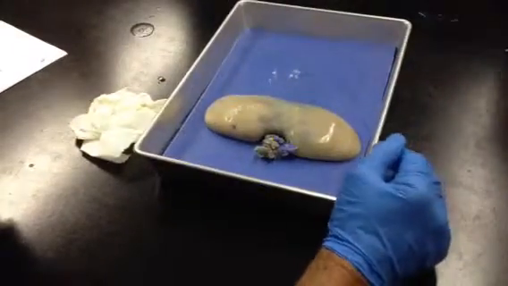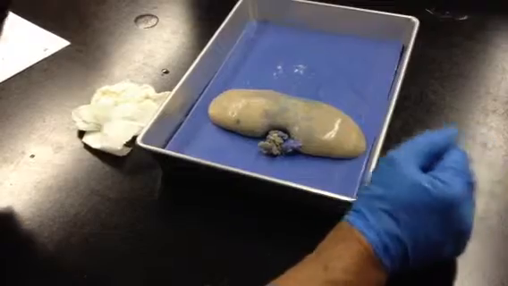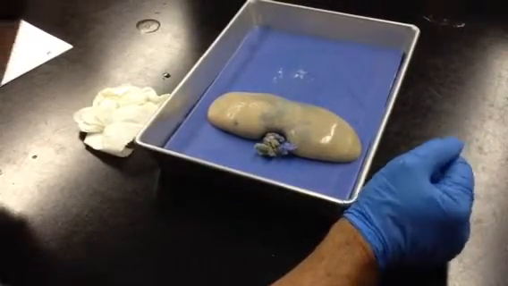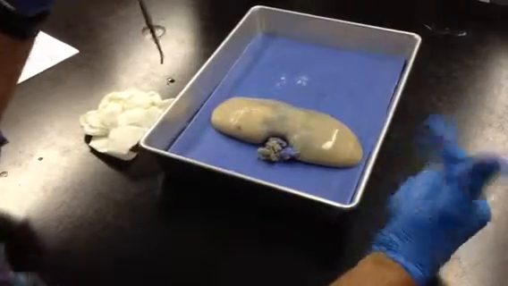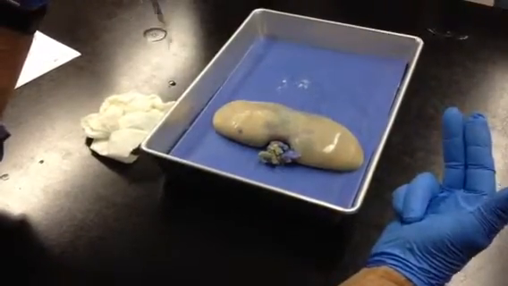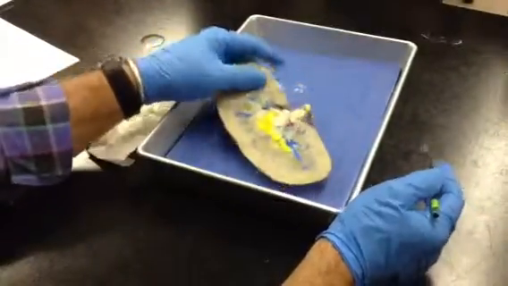The hilus, H-I-L-U-S, hilus. From the hilus come three tubes. What are they? It's the renal vein, the renal artery, and the ureter. Ureter, yes. Everybody got that? And you saw that in your kitty.